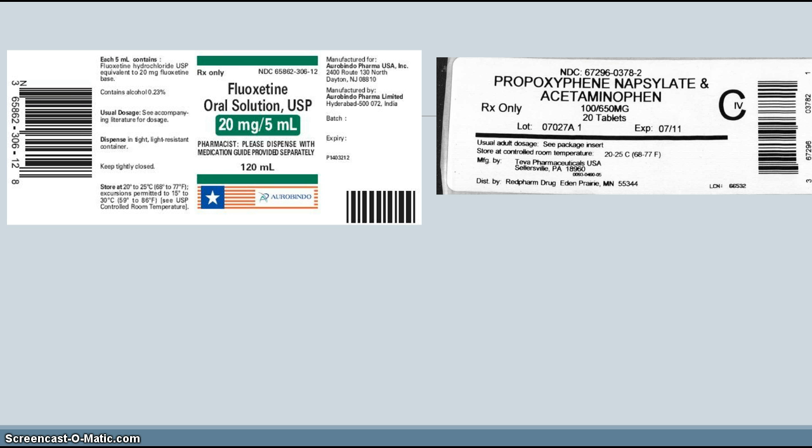And these are examples of how they would look on a prescription. So, an actual prescription bottle. So you have fluoxetine oral solution, USP, 20 milligrams per 5 ml. So that means the patient's getting 20 milligrams of medication per 5 ml. And propoxyphene napsylate and acetaminophen, 100 milligrams per 650 milligrams. Okay?